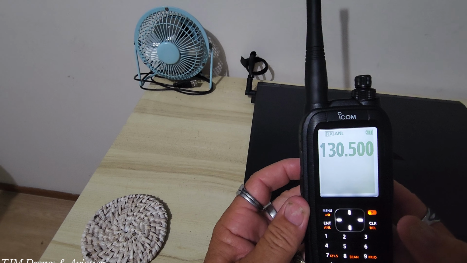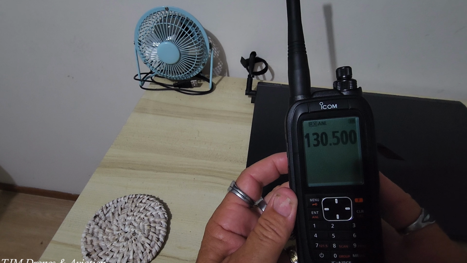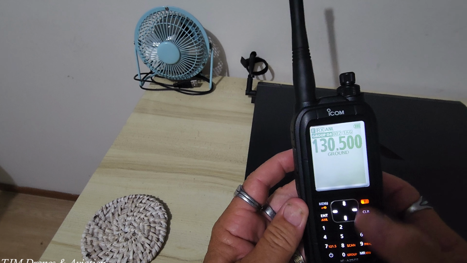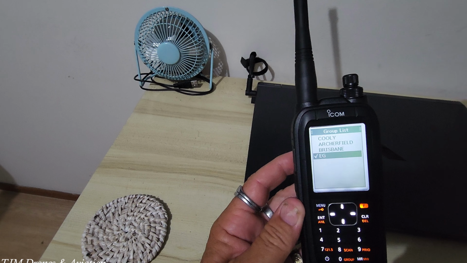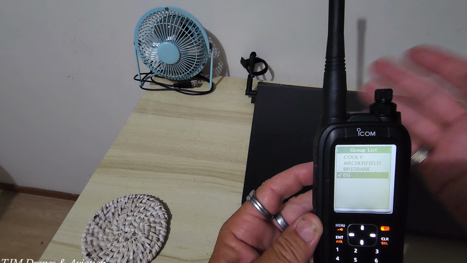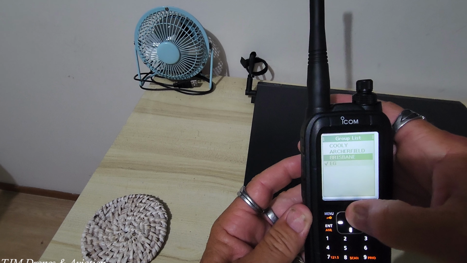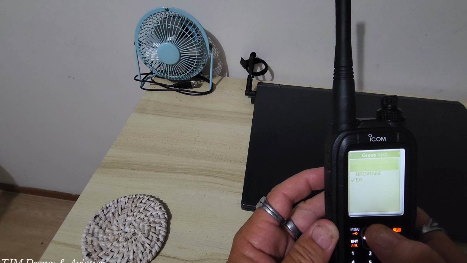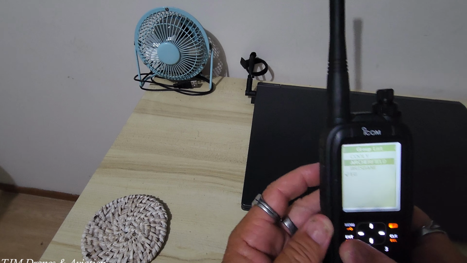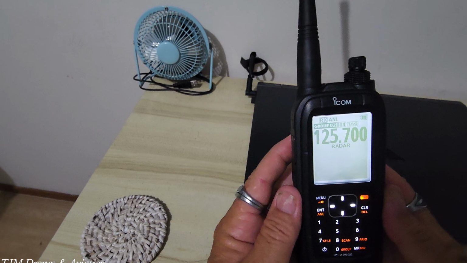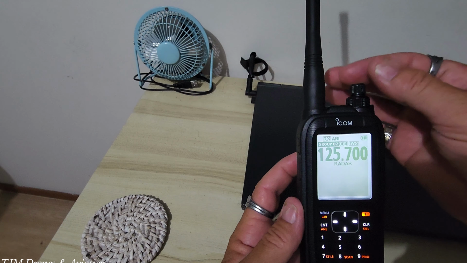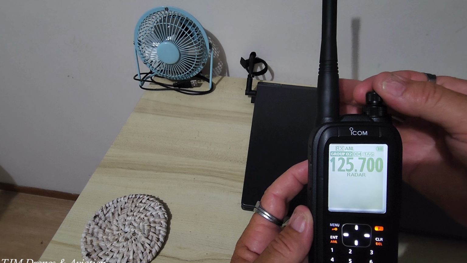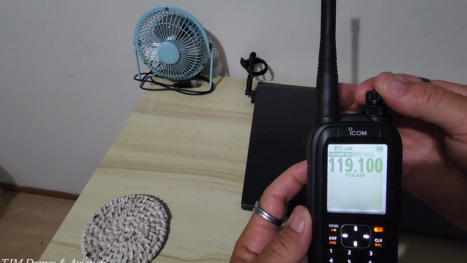Now again, to recall the group or the frequency, you press MR, function and group, and it brings up all the groups in your radio. Now you may only have one group in your radio, or several like I have. So let's go up to Archerfield and press enter. Now we're in there, and using the top knob, which you just twist, you go through all the different frequencies that you've got.